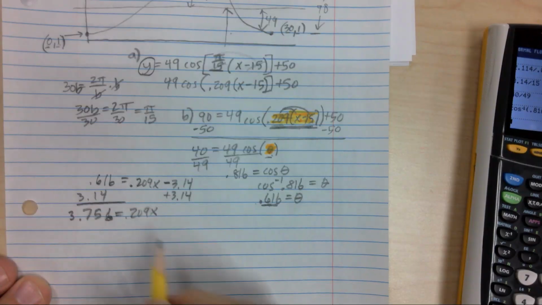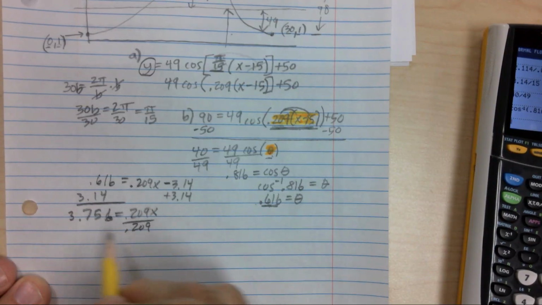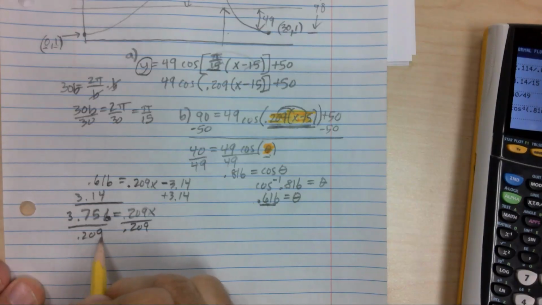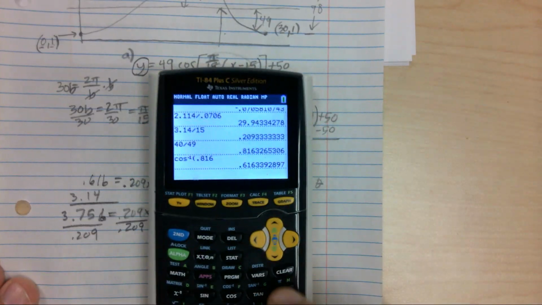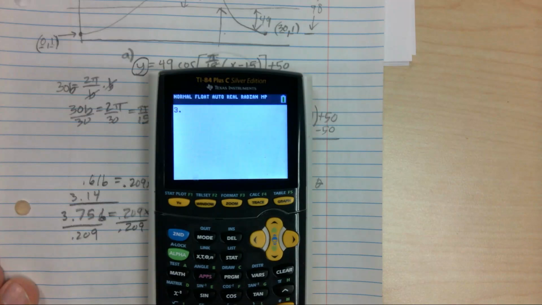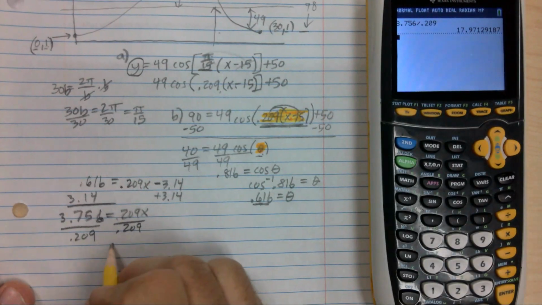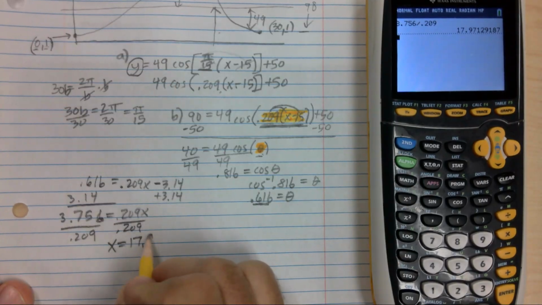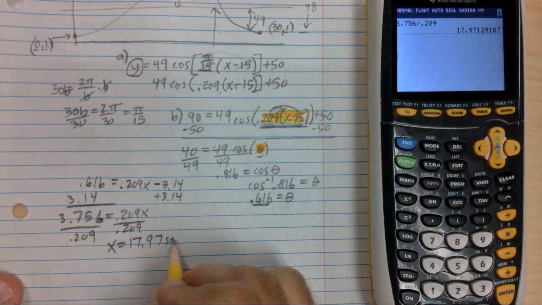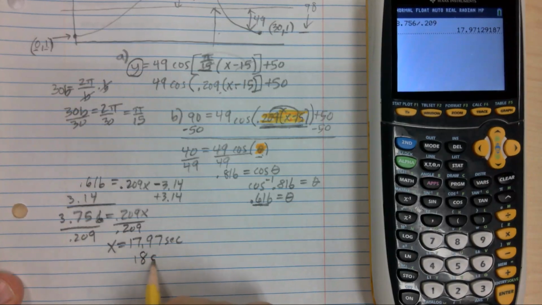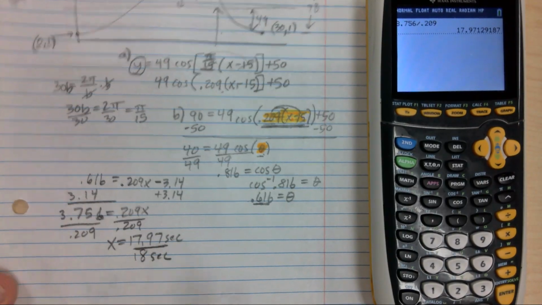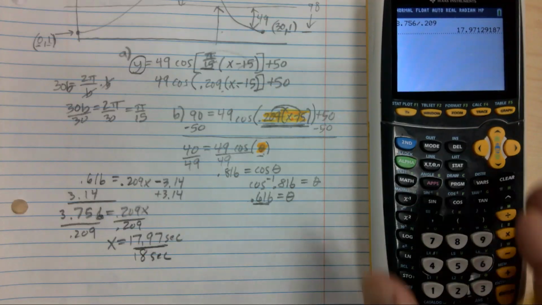0.209x. I'm going to divide by 0.209, divide by 0.209, grab my calculator, 3.756 divided by 0.209, hopefully I'm hitting the buttons right, and I get 17.97, so x is 17.97 seconds. Now I'm going to go ahead and round that, because that's awfully close to 18, and it's going to make our life a lot easier.